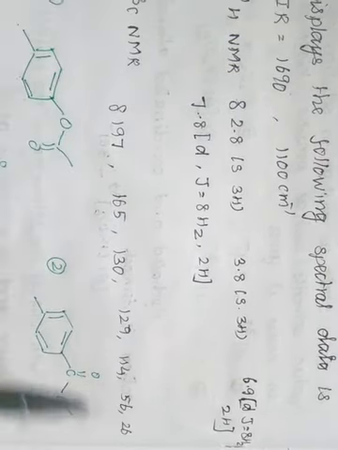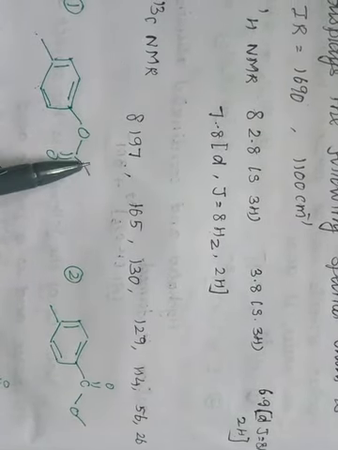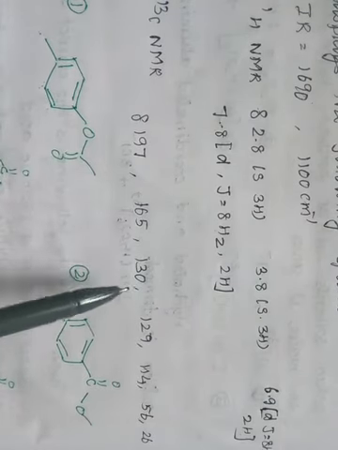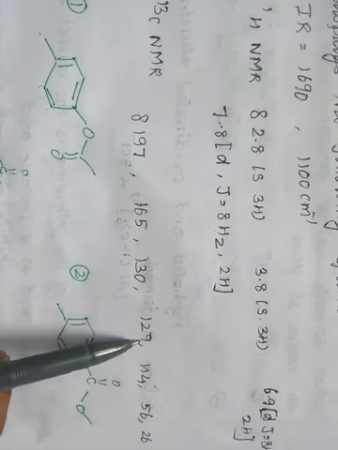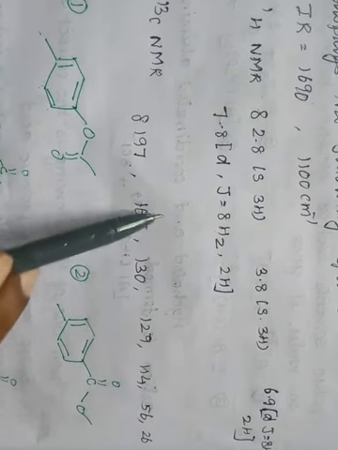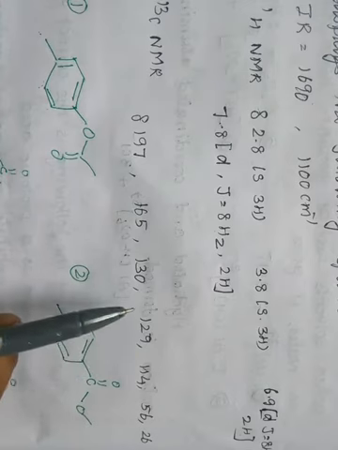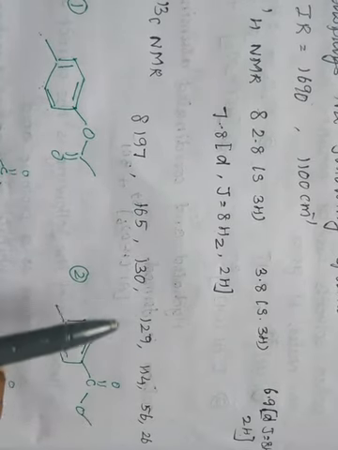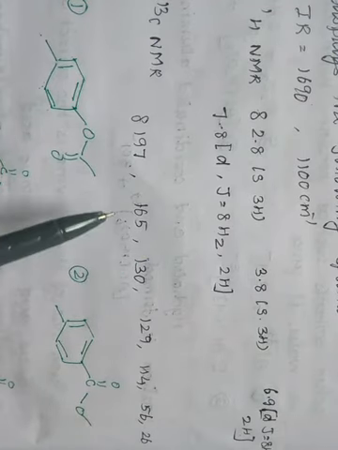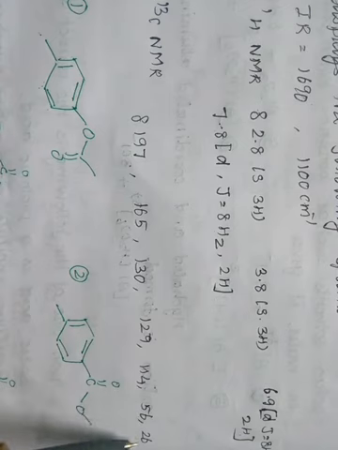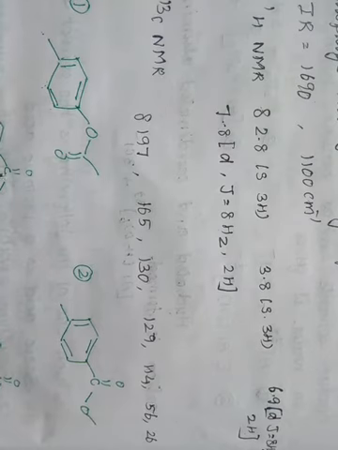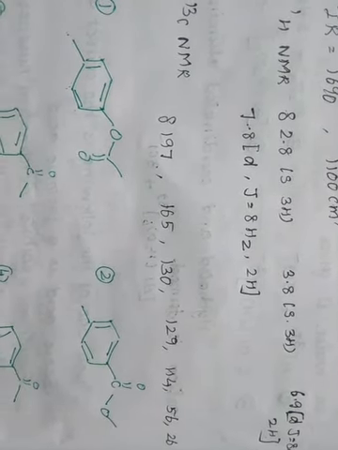From the 13C NMR spectrum, the values given here are 197, 165, 130, 127 and 114. These 4 values show that these are for aromatic carbons; we can expect them from 110 to 160. So these 4 values are for the aromatic carbons, 56 and 26 are here, and one value at 197 is for the carbonyl ketone group.